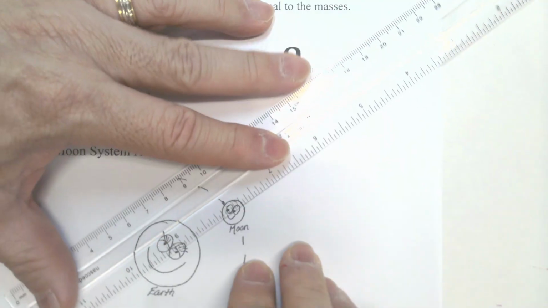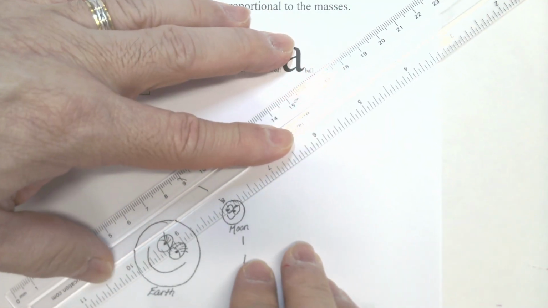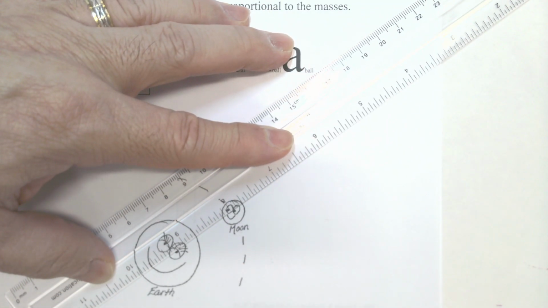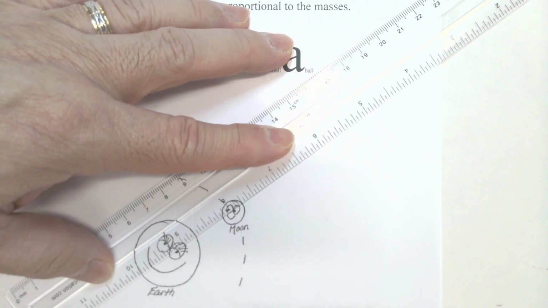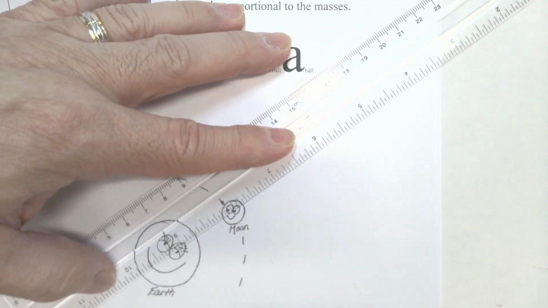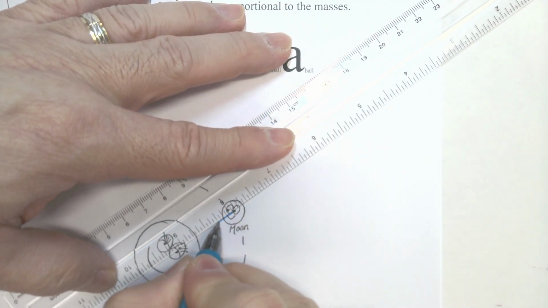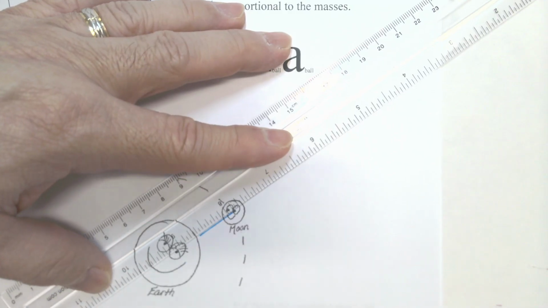Earth attracts the moon. So this attractive force. Say that again. What happens? Will you hush? All right.